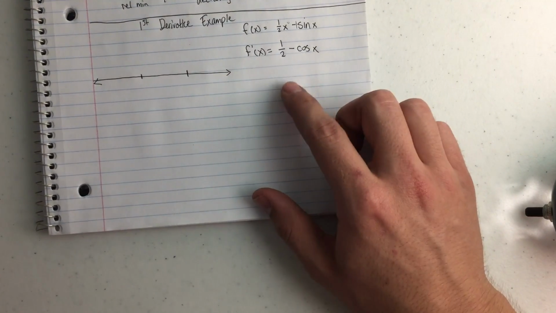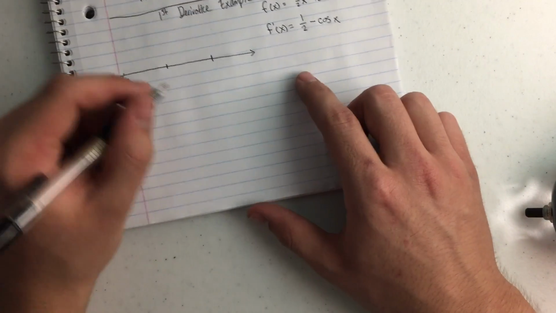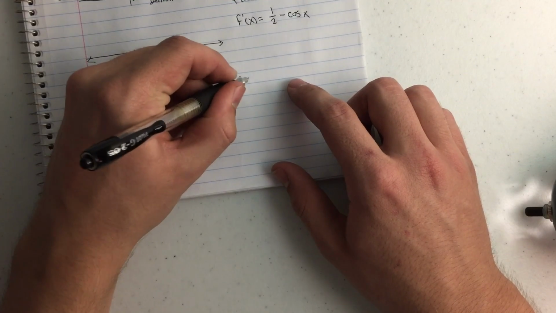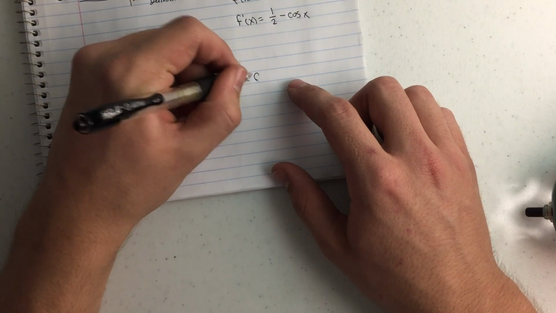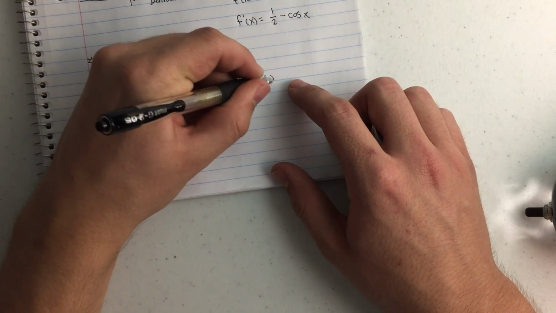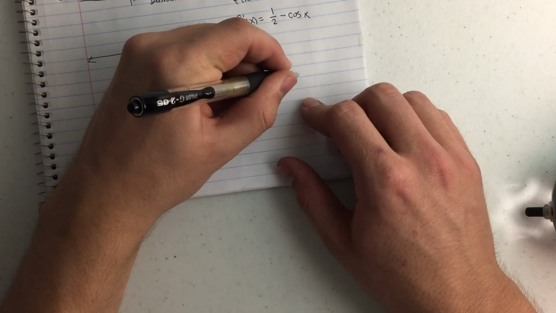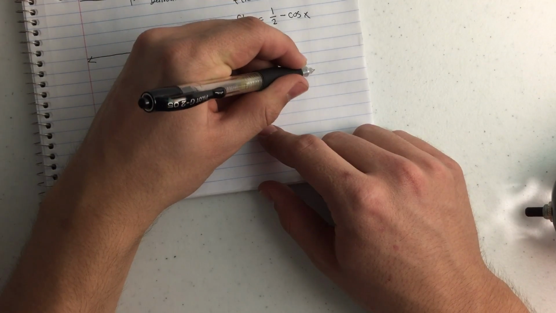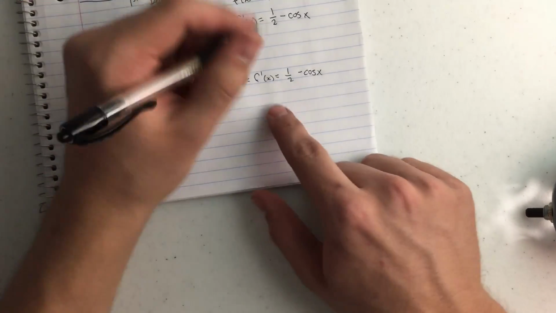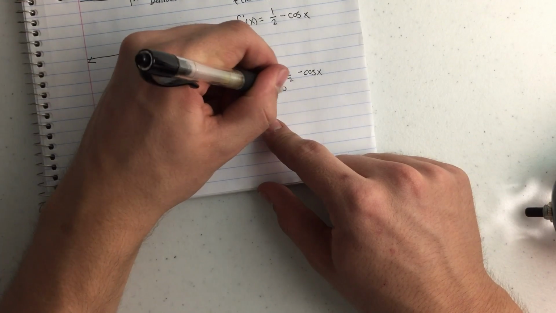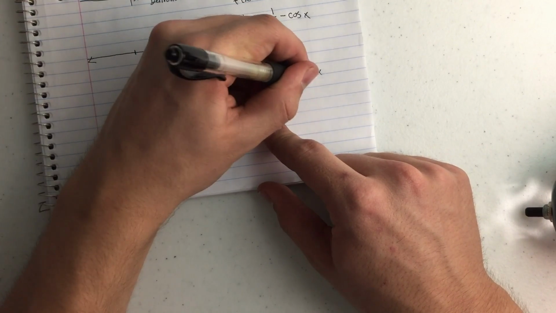I'm going to find critical numbers, so I'm going to set f prime of x equal to 0. So 0 equals f prime of x, which equals 1/2 minus cosine x. I'm just going to move the cosine to the other side, so I get cosine x equals 1/2.